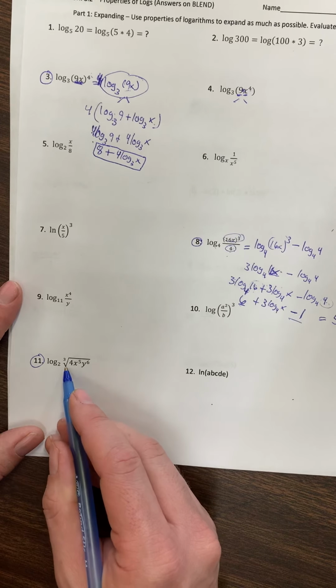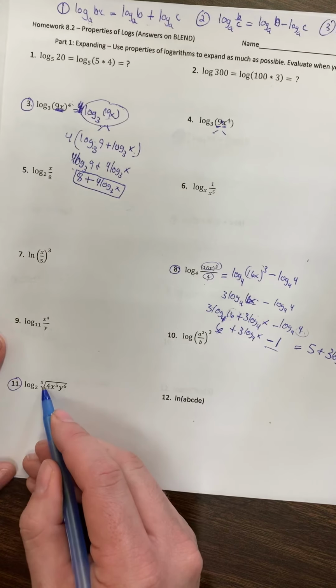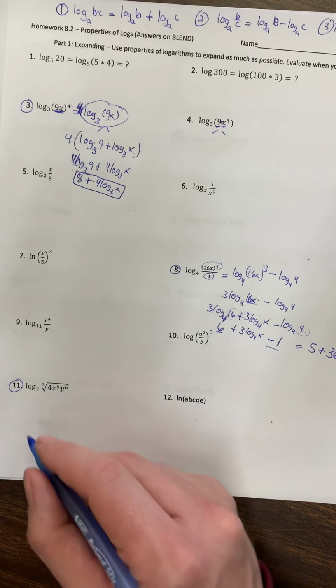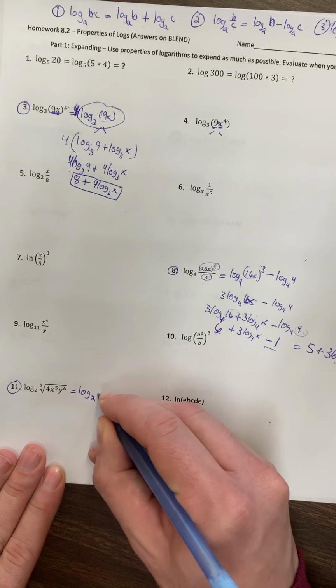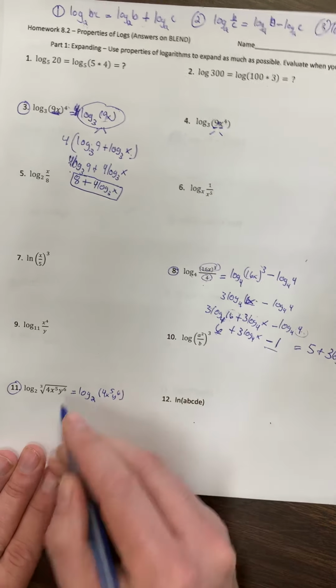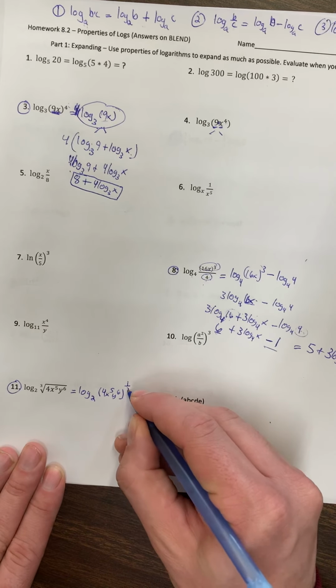This one right here is a little bit weird. It's got a root, and we don't have any property of logs that had roots. So we're going to need to use a property of exponents here, which is that anytime we have a root, we can rewrite it as a fraction exponent. So that's going to be my first step. So I'm going to rewrite this as log base 2 of 4x to the 5th, y to the 6th, to a power. And to get a root, we need a fraction power. This is the 1/3 power.